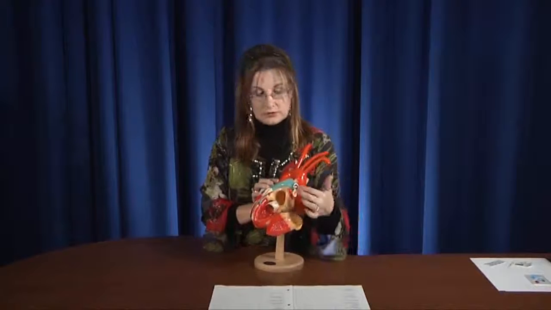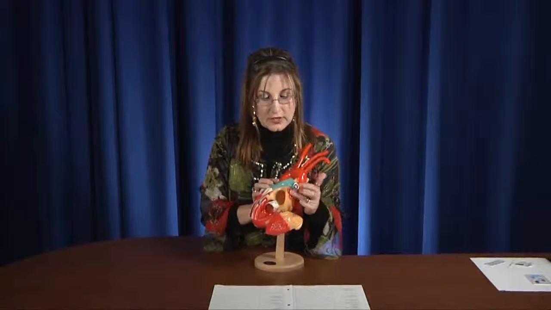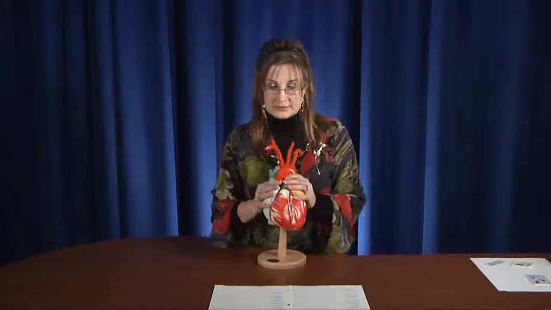Now, that red and blue may be true for all areas of the body, but when you're talking about your pulmonary arteries and veins, they're going to be the exception to that rule. Because remember, your pulmonary arteries are carrying deoxygenated blood from the right side out to the lungs. Your pulmonary veins are bringing oxygenated blood back in from the lungs. So your pulmonary arteries and your pulmonary veins are the exception to the red-blue rule. Remember that. That trips a lot of people up on their lab test.